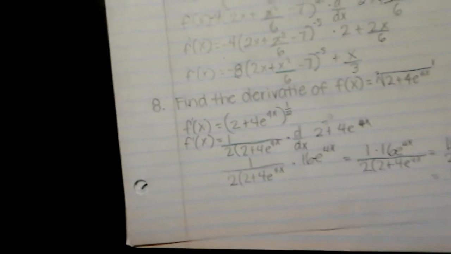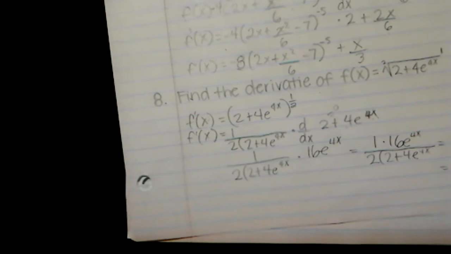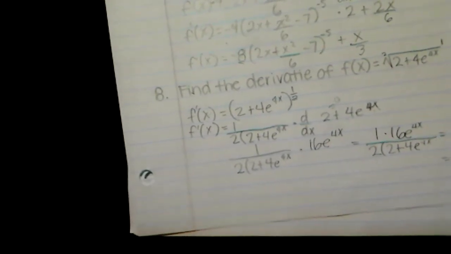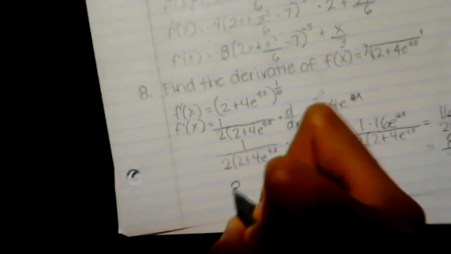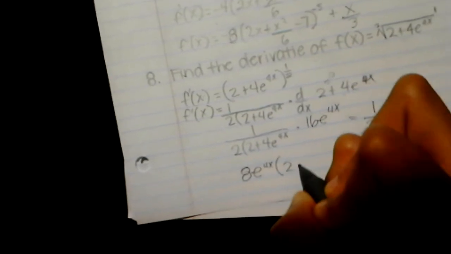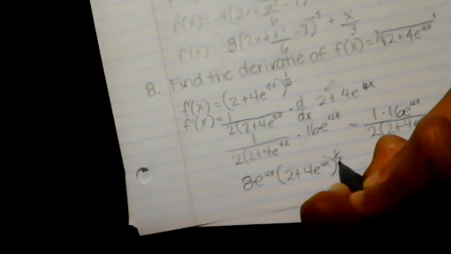It can be reduced to 8e to the 4x over 2 plus 4e to the 4x. It can be written out as this. So it'll be 8e to the 4x, 2 plus 4e to the 4x, to the 1/2.